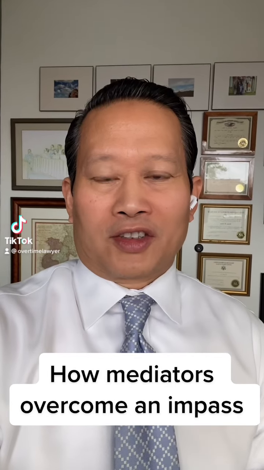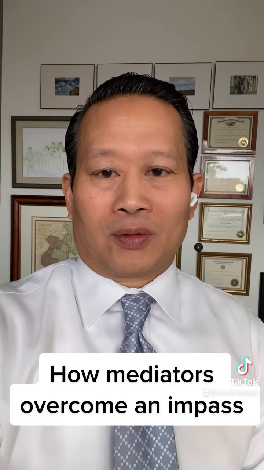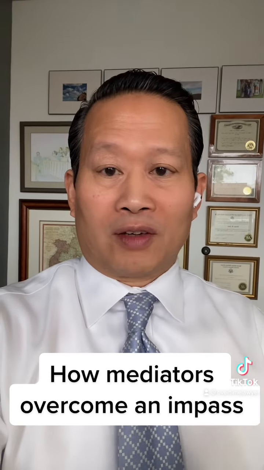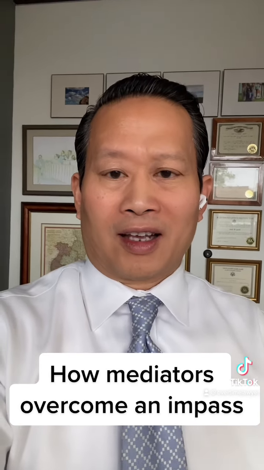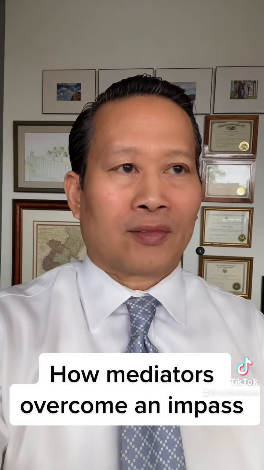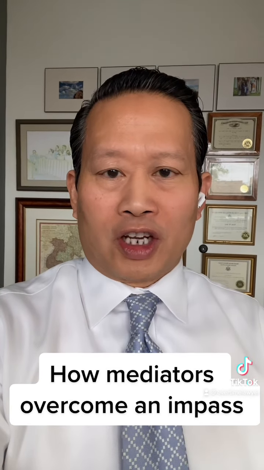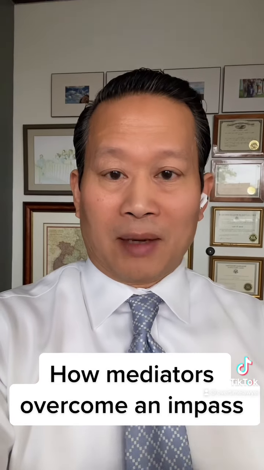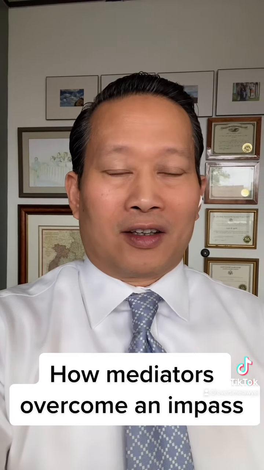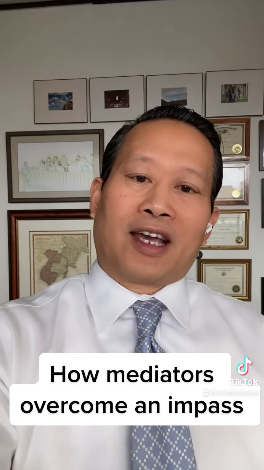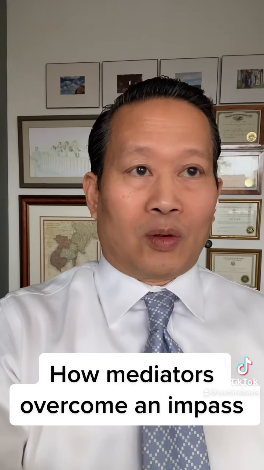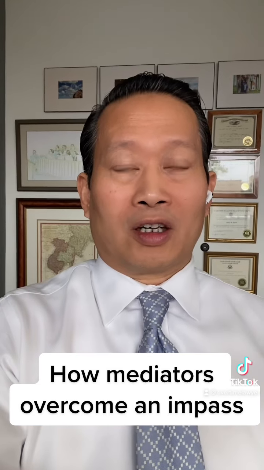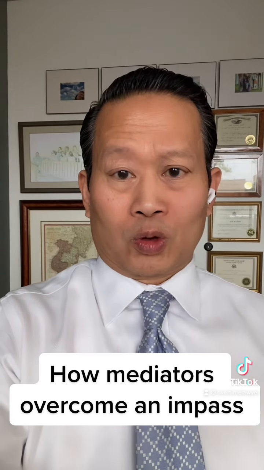Mediation is a process in which the parties to a lawsuit can negotiate a settlement with the use of a mediator, someone that acts as an intermediary and helps the negotiation process take place. Sometimes, which happened to me today, the parties reach an impasse where they can't settle the case. And one of the tools in the toolbox for mediators is what we call a mediator proposal.